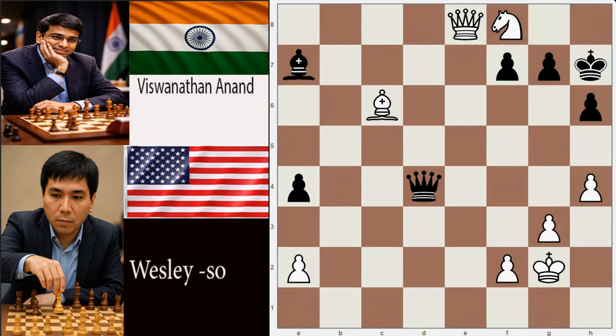Wesley checks with the knight on f8, delivering the final blow as Anand resigns, ending the game immediately after this check. The video ends here.